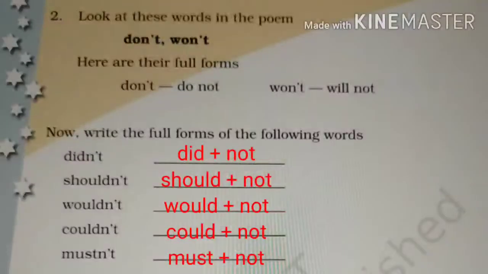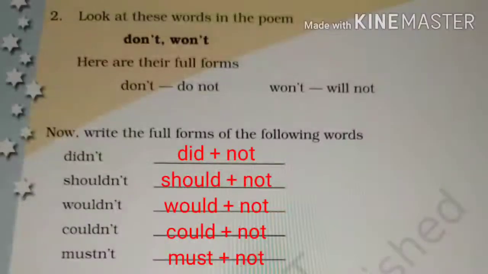Wouldn't, would plus not. Couldn't, could plus not. Mustn't, must plus not.